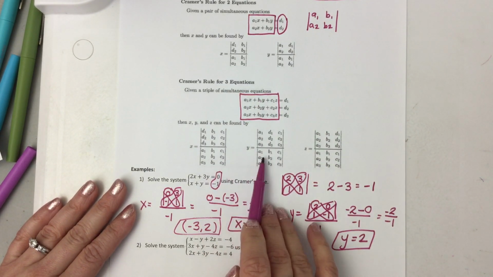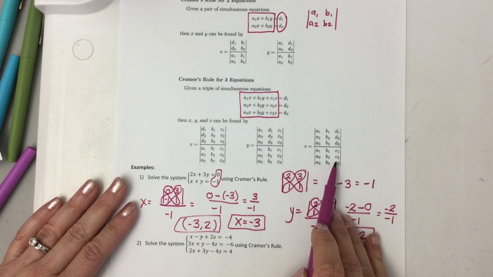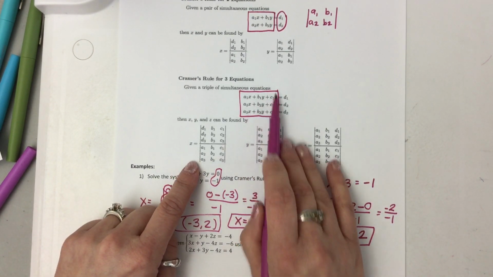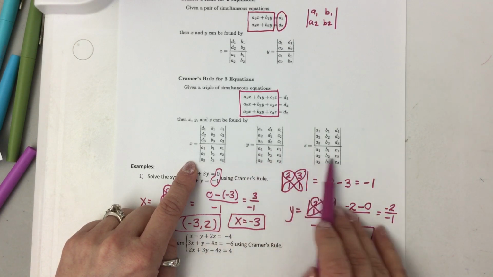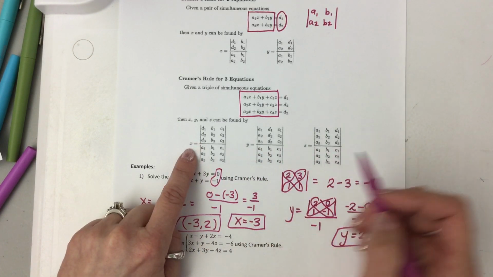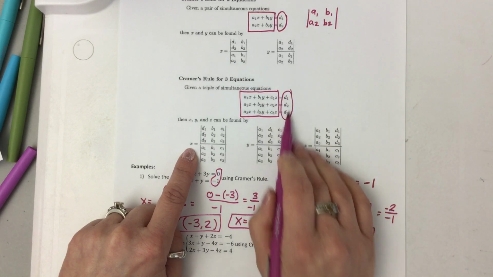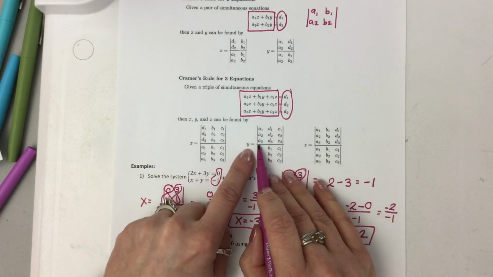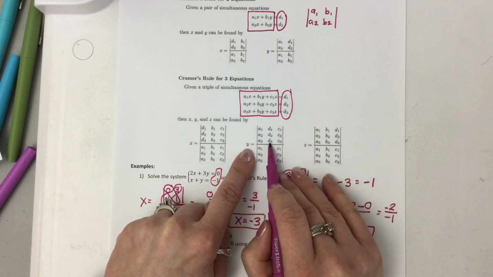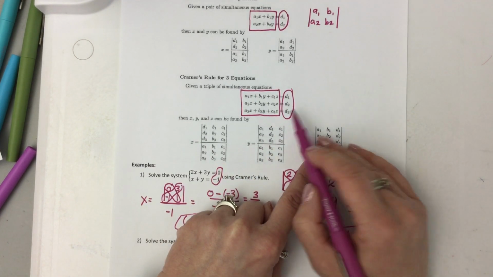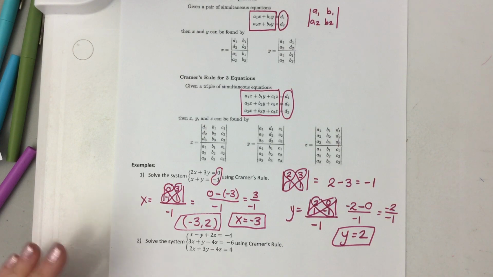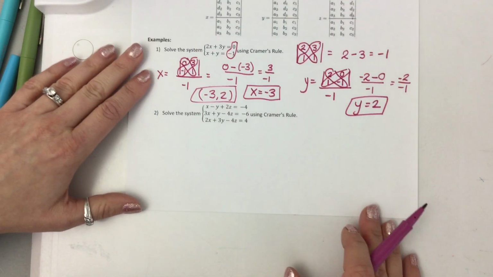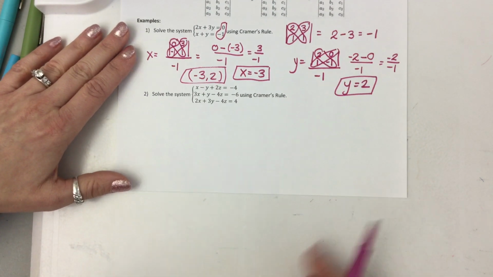You find the determinant. That's what you are going to be dividing by every time. Notice that this is a's, b's, and c's. It's the determinant of the original. Then, when you are solving for x, the solutions go in the x column. When you are solving for y, the solutions go in the y column. When you are solving for z, the solutions go in the z column. So you're finding just a lot of determinants. Let's go ahead and solve a 3x3.